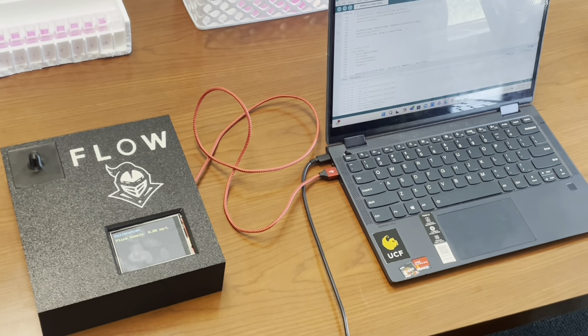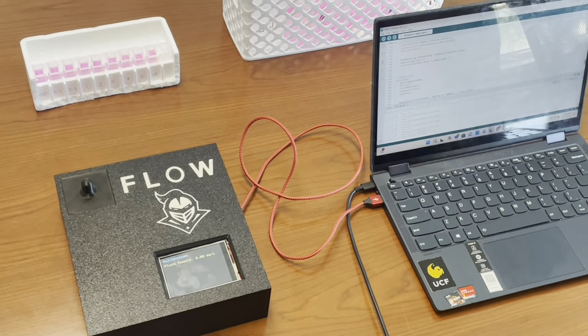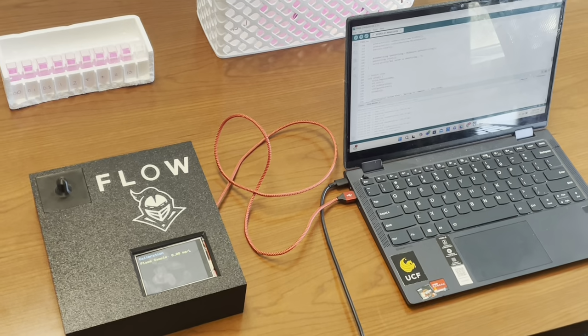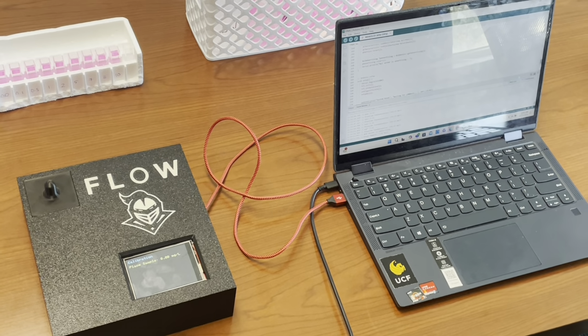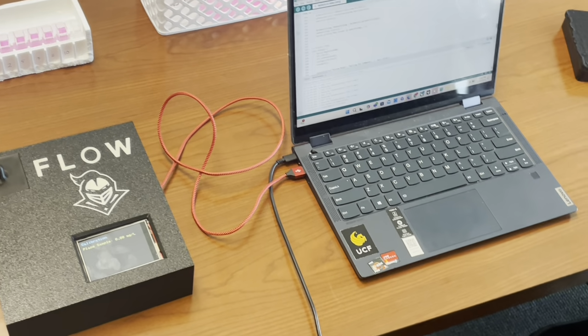So now we will go into our testing and our calibration phase. Before we can calculate the fluoride concentration, we have to go through each sample and calibrate. So we will begin that now with our device.